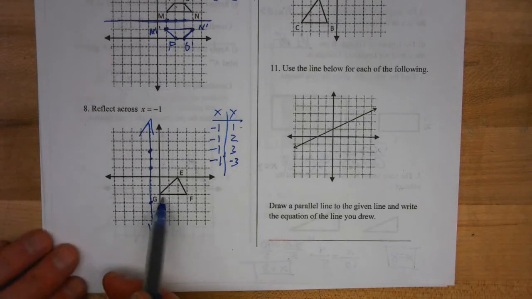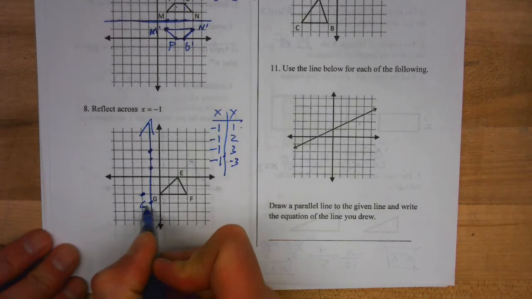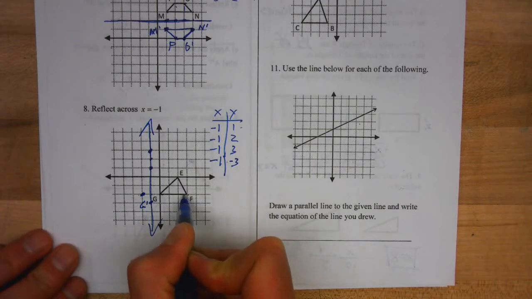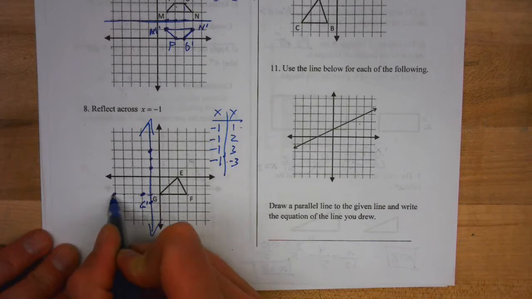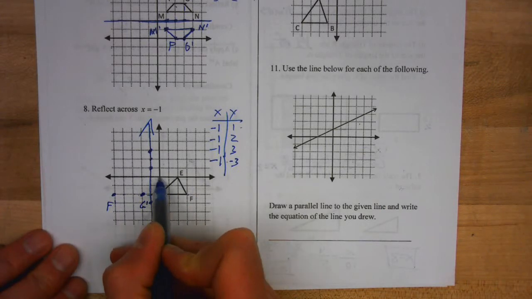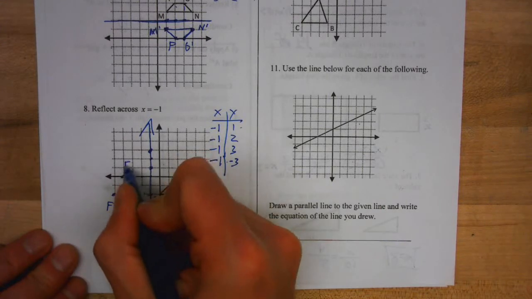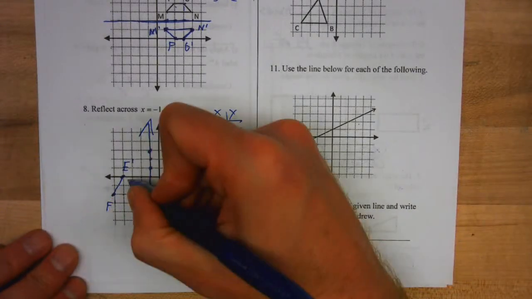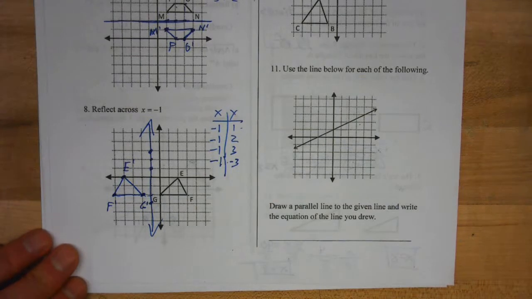And again, just like the last one, if we're reflecting, it should be the same distance going the other way. So if G is 1 point away here, then G prime is 1 point on the other side. If F is 1, 2, 3, 4 away, then it's 1, 2, 3, 4 away on this side, F prime. And then last we have 1, 2, 3, and then 1, 2, 3. And then that is E prime. Okay, done. Simple as that.